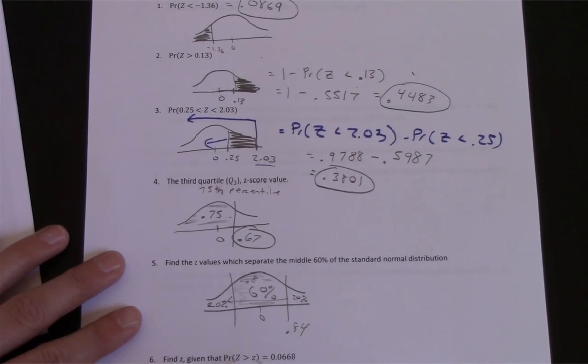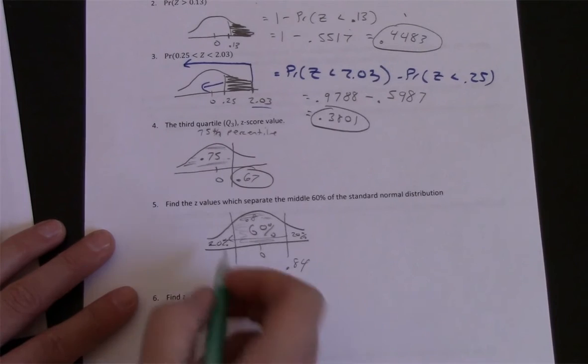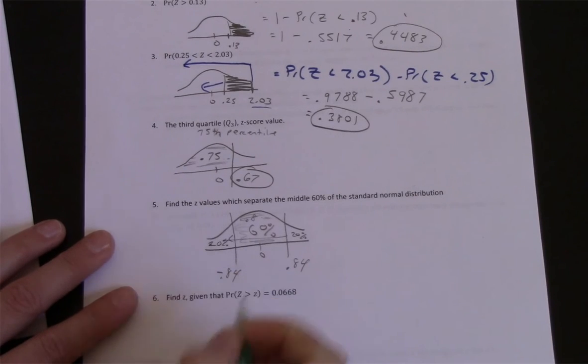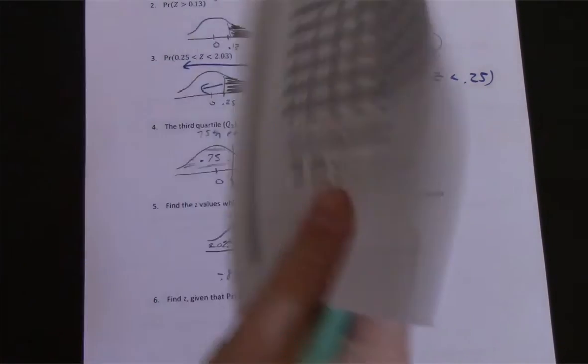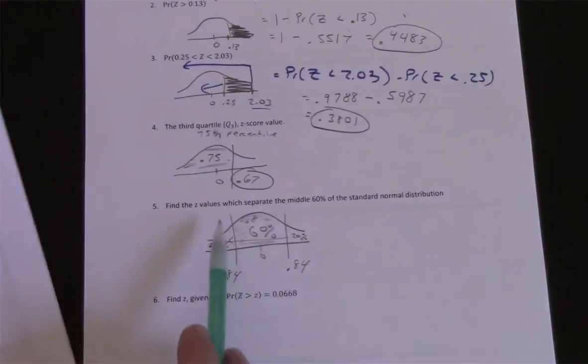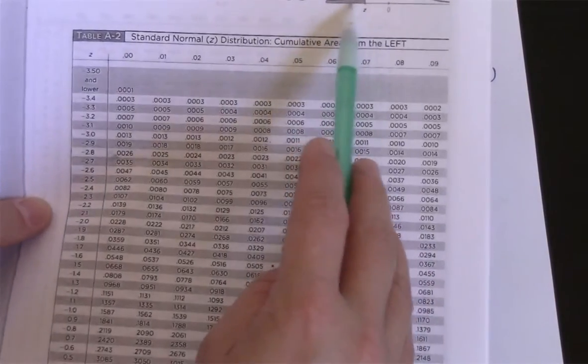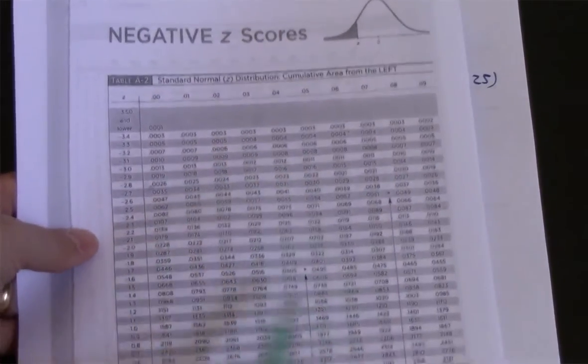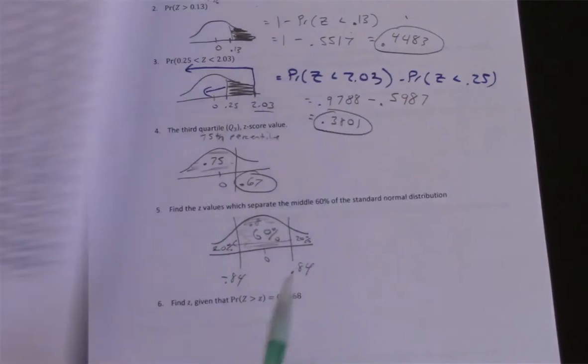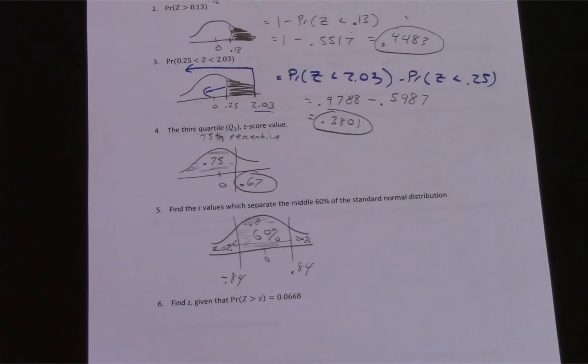Okay, since this is a symmetric distribution, this is going to be negative 0.84. You could do the same exercise though and look to see what's behind that 0.2, right? So I could look for 0.2 on the inside and find the corresponding z-value, and I should get negative 0.84.